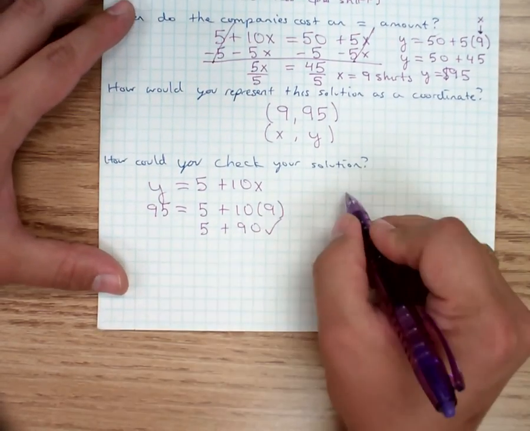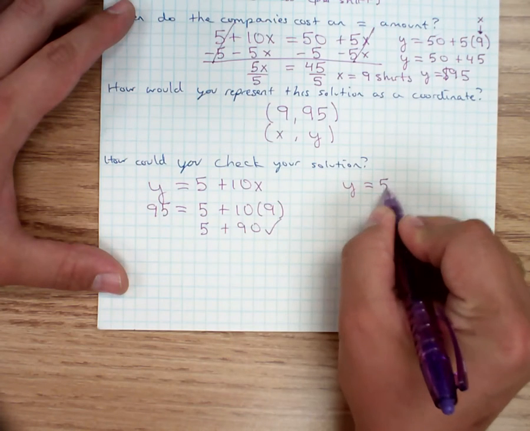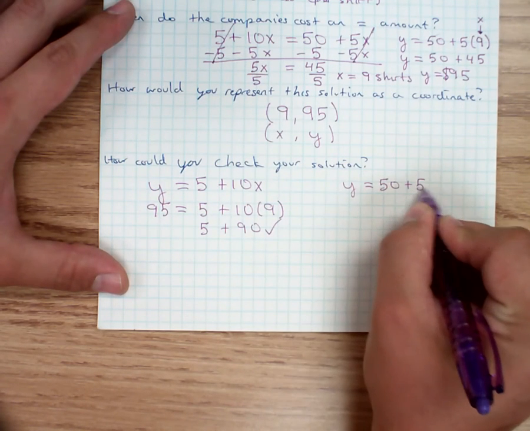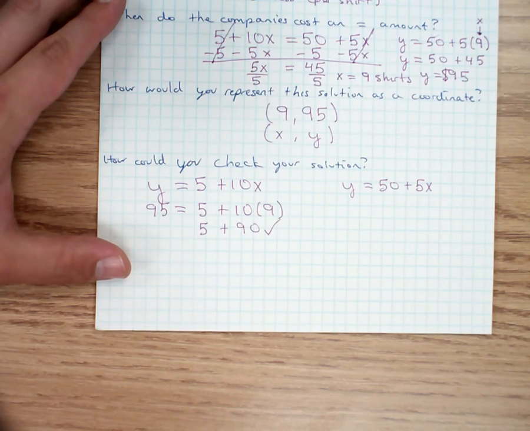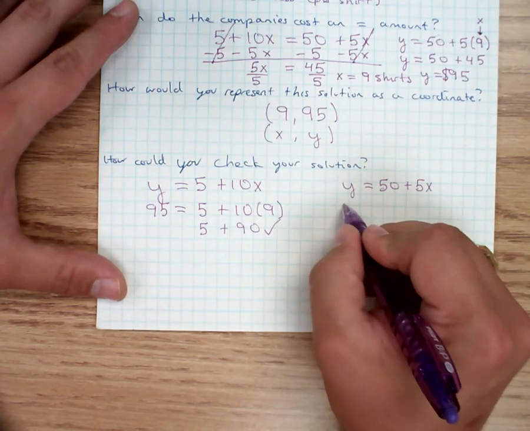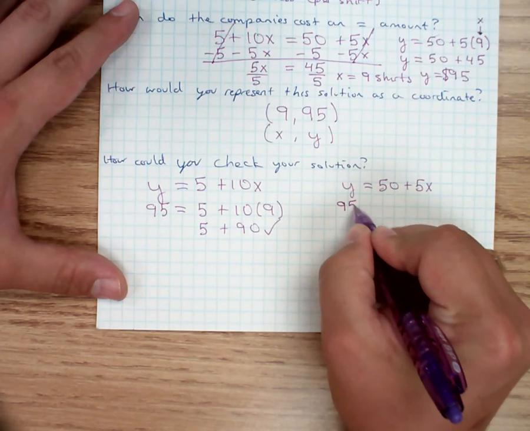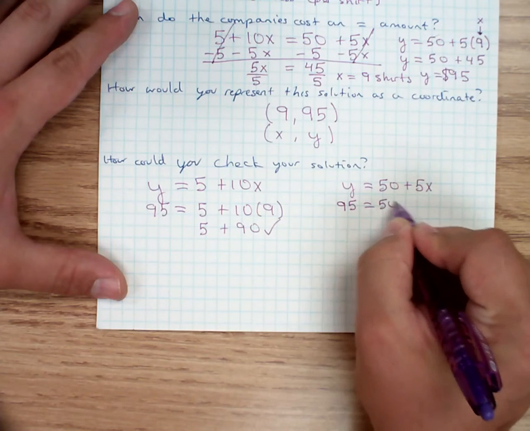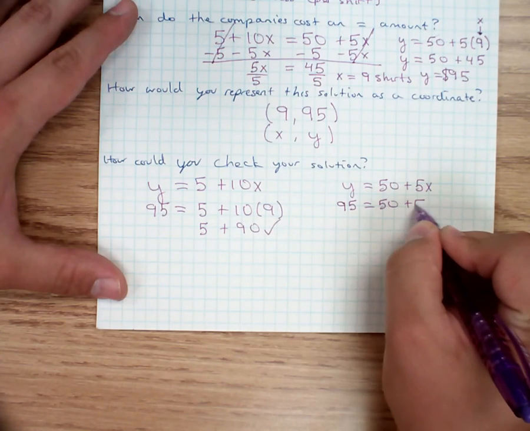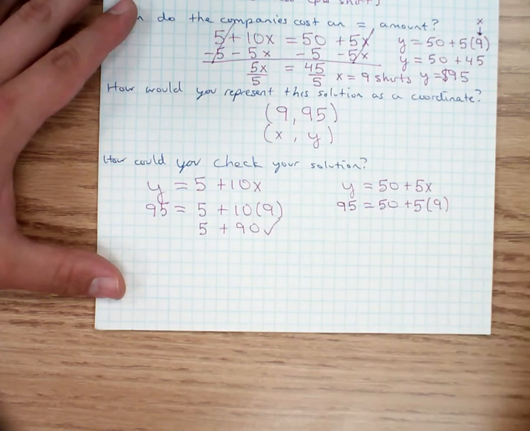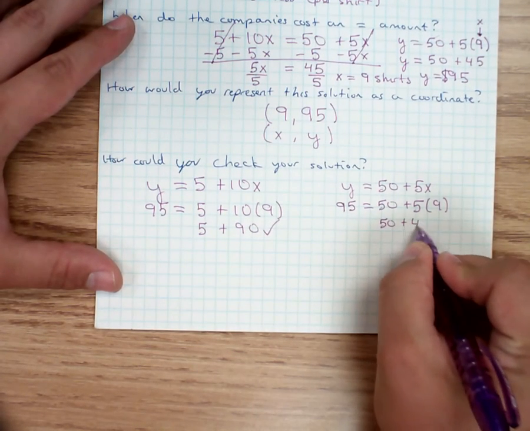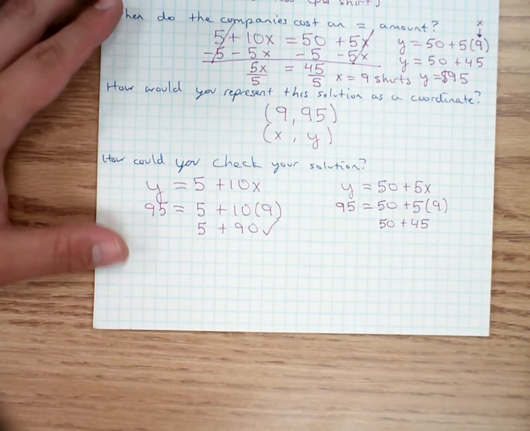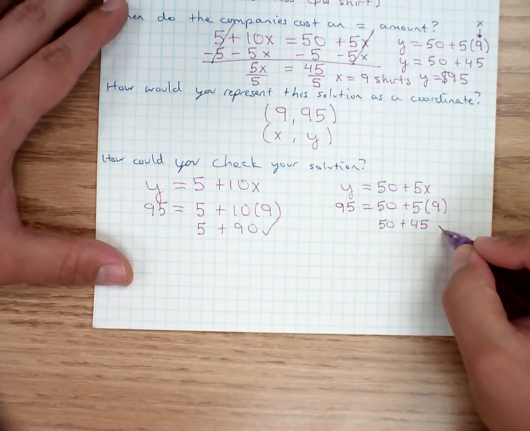My other equation was y equals 50 plus 5x. So 95 in for y. And 9 in for x. Okay. So is that 50 plus 45? And is that 95? Yeah. Yep.